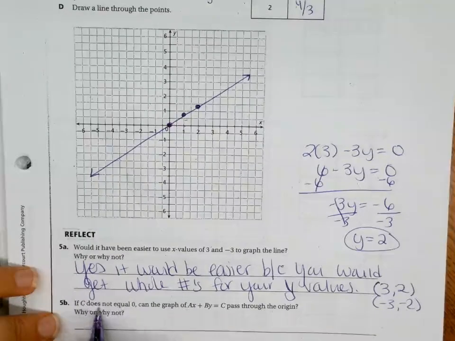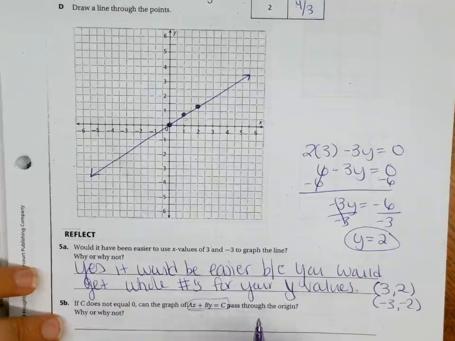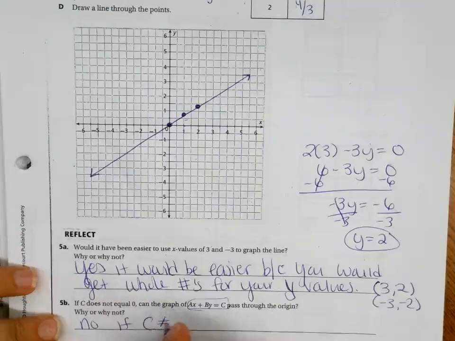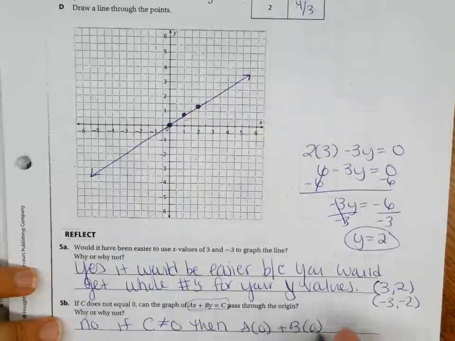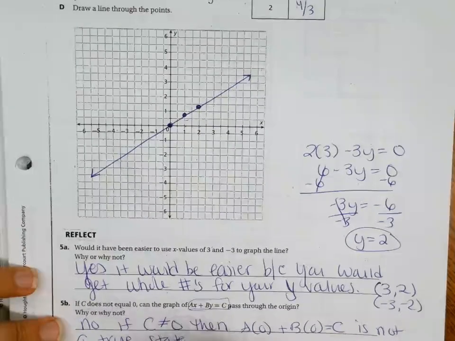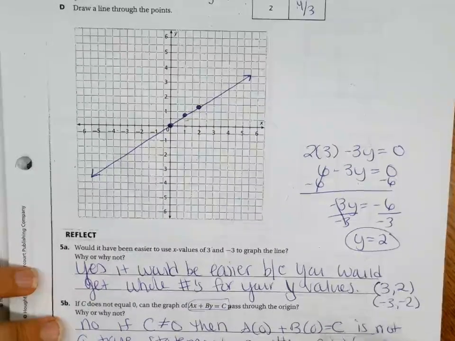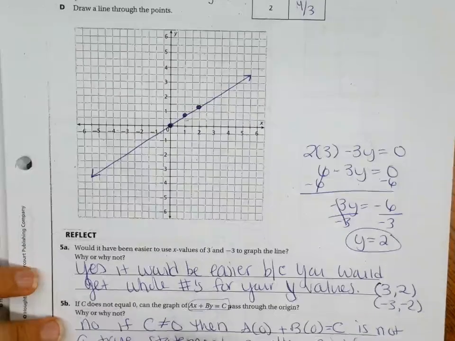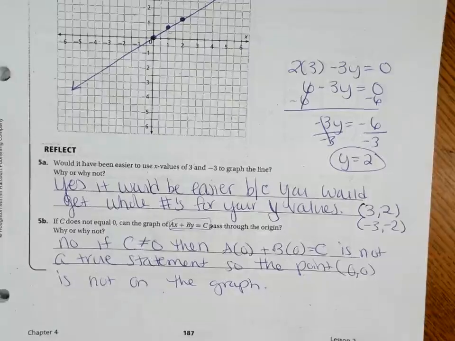If c does not equal 0, can the graph pass through the origin? Why or why not? No. Right? If c does not equal 0, then a of 0 plus b of 0 equals c is not a true statement. So the point (0, 0) is not on the graph. Okay? If it's not equal to 0, then that's not going to go through the origin.